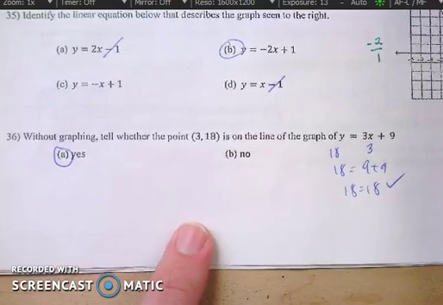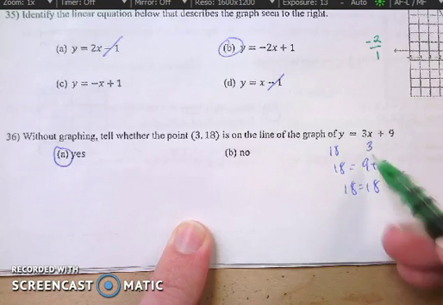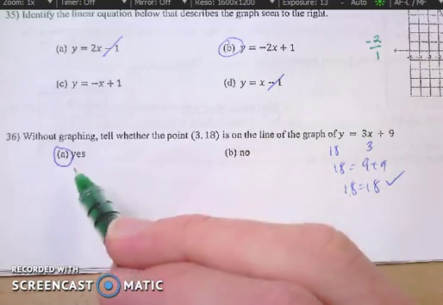Without graphing, tell if this point is on the graph. Well, we plug in 3 and 18. 3 times 3 is 9. 9 plus 9 is 18. 18 equals 18. Yes is our answer.